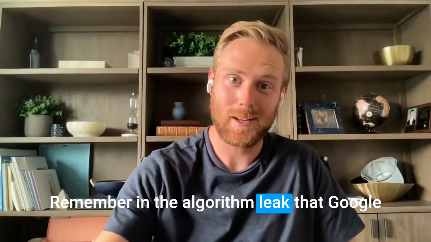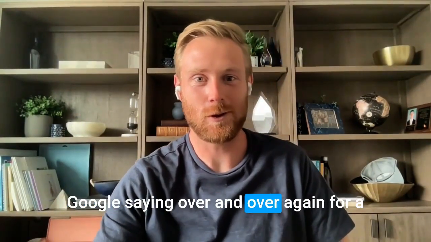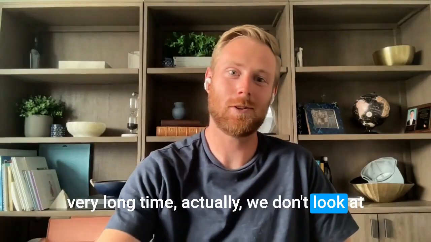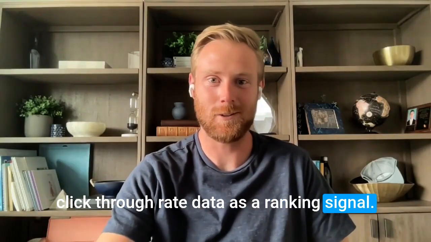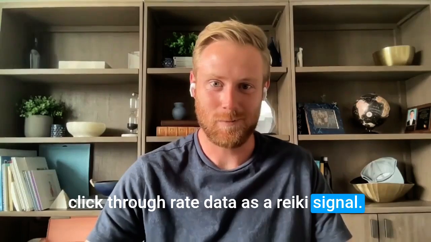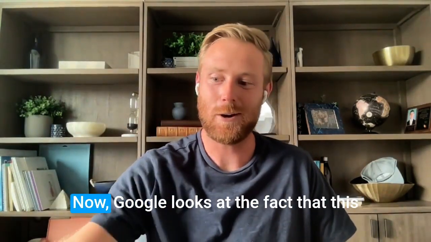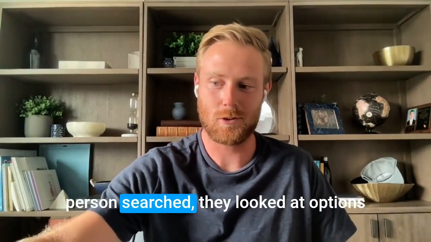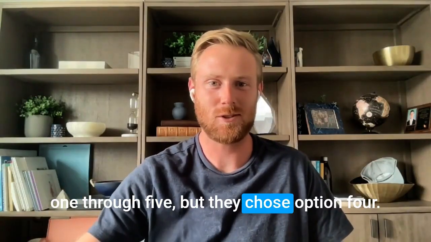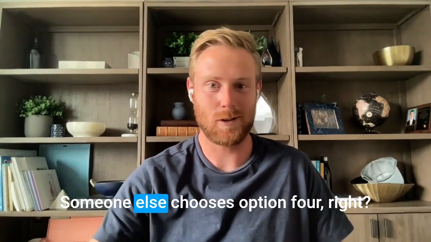Remember, in the algorithm leak that Google recently had, we learned that despite Google saying over and over again for a very long time, actually, we don't look at click-through rate data as a ranking signal, we learned actually they do look at click-through rate data as a ranking signal. And what's going to affect that? Your structured data. Now, Google looks at the fact that this person searched, they looked at options 1 through 5, but they chose option 4. Why did they choose option 4? And then it happens again, and someone else chooses option 4, right?